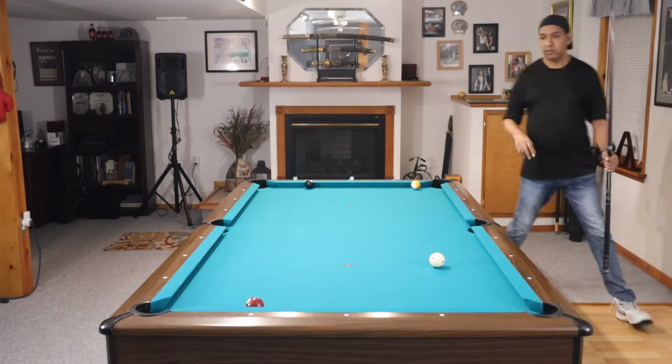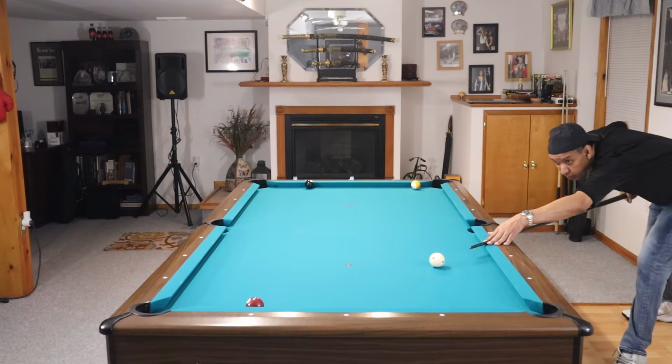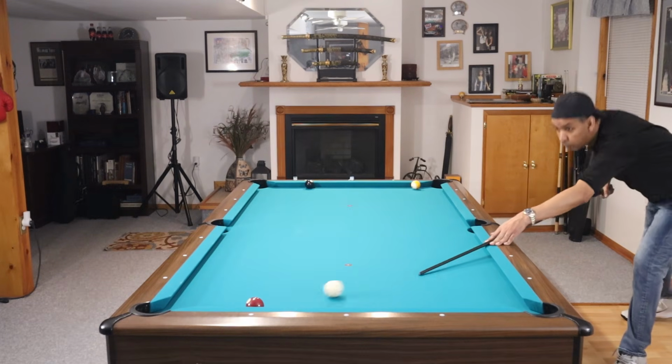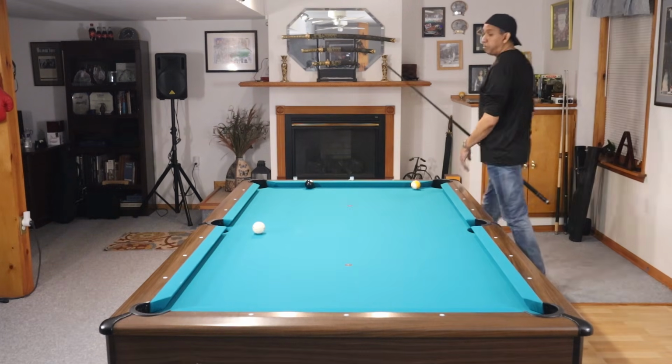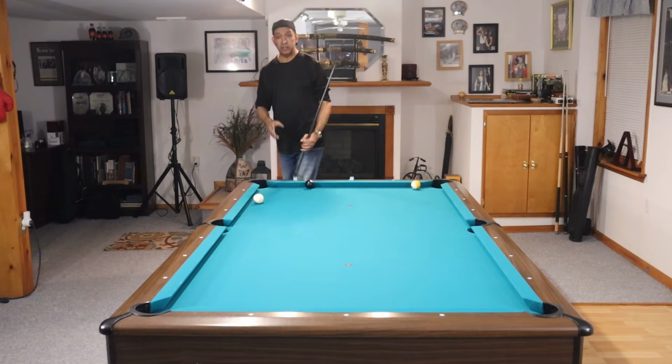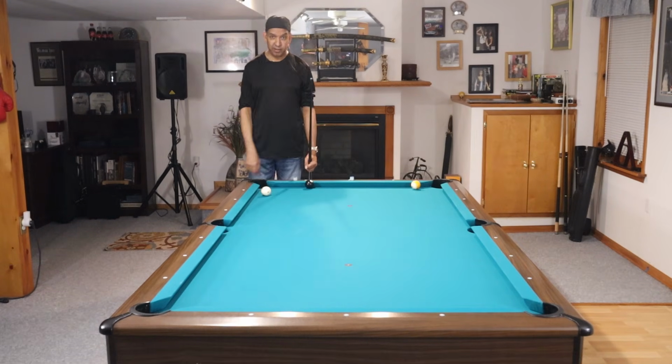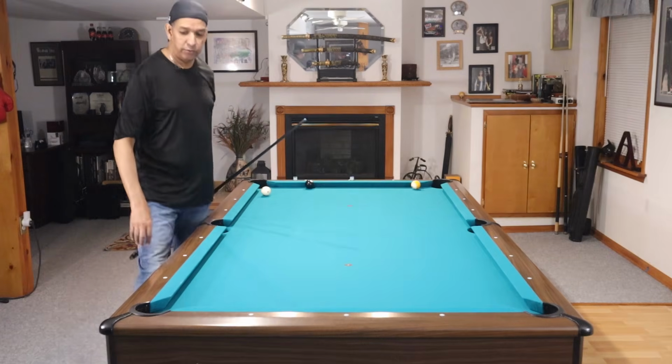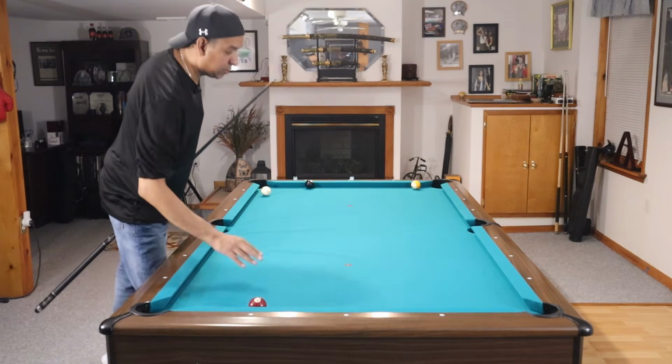So novice player shoots this ball, just wants to make the 7 ball, and they end up with this. This is not position on the 8. So how do we defeat that? How do we get position?